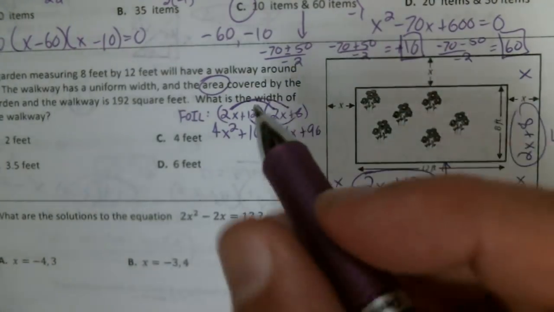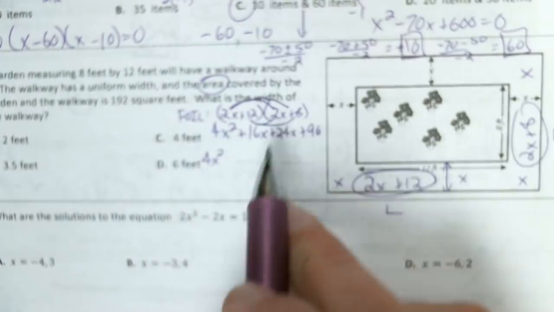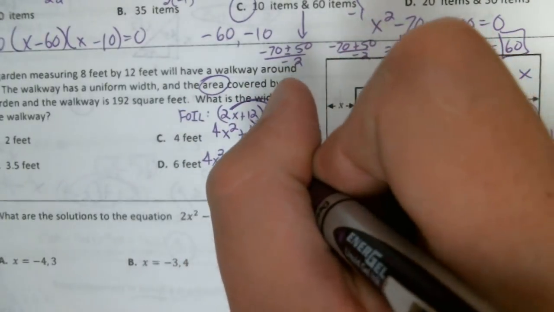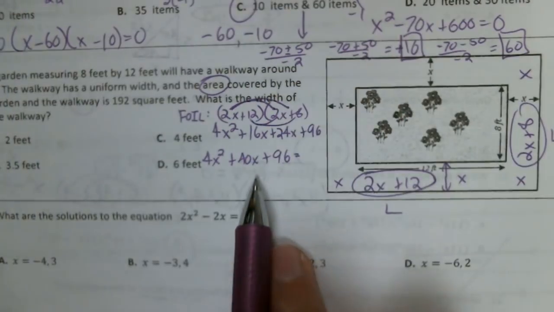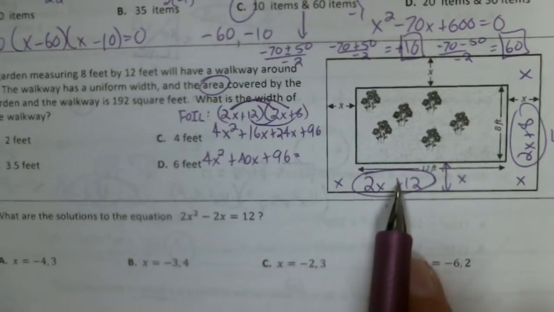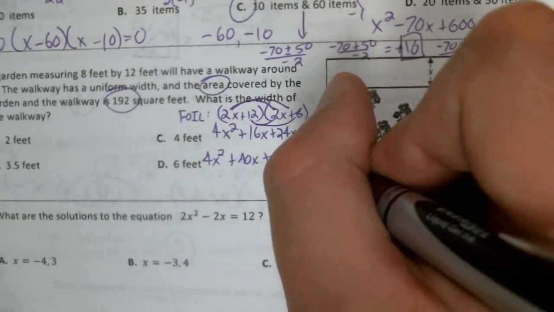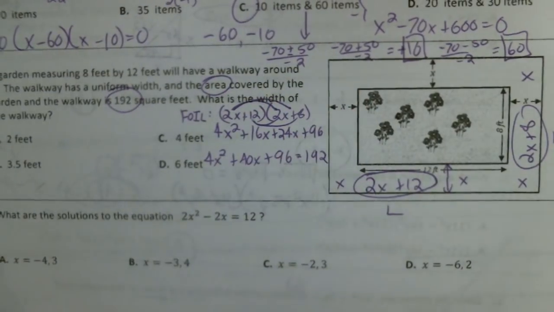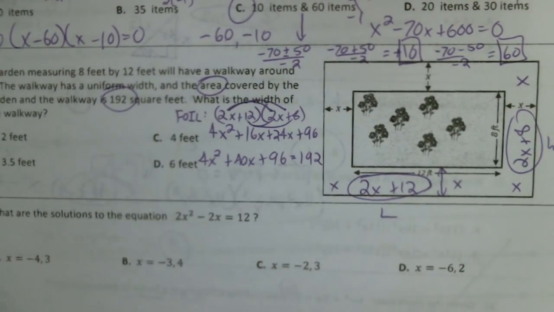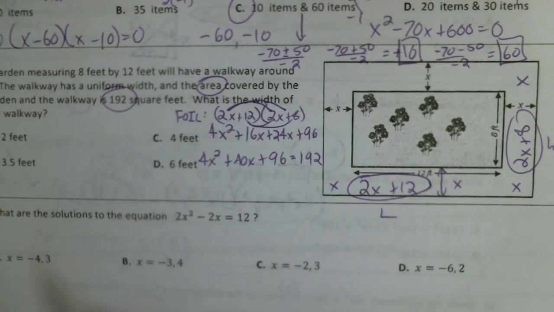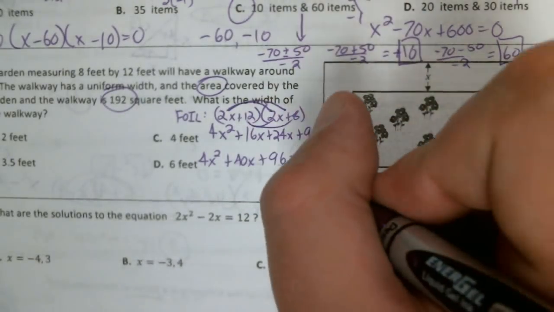Let's combine our like terms. 4x squared, 16 apples plus 24 apples is 40 apples, plus the 96. But this, guys, is the area, length times width. That area is going to be equal to 192 square feet, so I've got to set this equal to 192. Now I have a quadratic that I need to solve. The first thing I'm going to do is get this set equal to 0. You want all of your quadratics set equal to 0. It's set for completing the square when you move the constant to the other side, but for the most part, we want it set equal to 0.